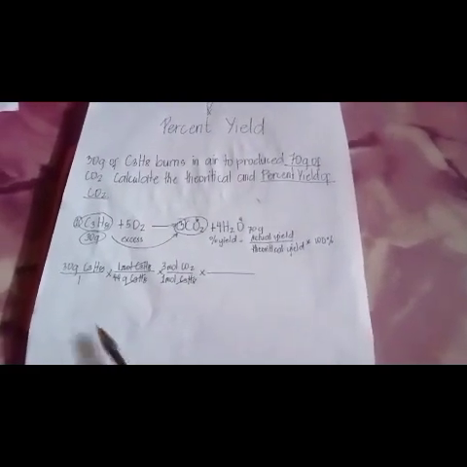Whenever you want to change from one substance to another substance, you need to use the molar ratio. And the molar ratio is 1 to 3. So for every 1 mole of C3H8 that burns in the reaction, 3 moles of CO2 are produced.